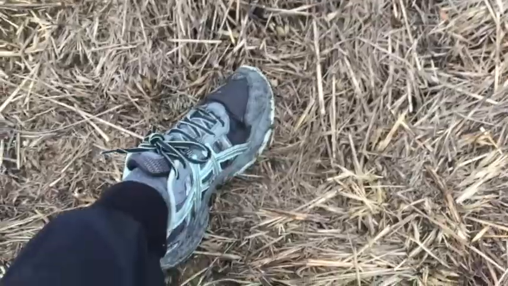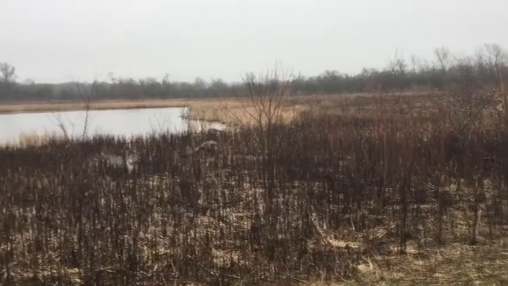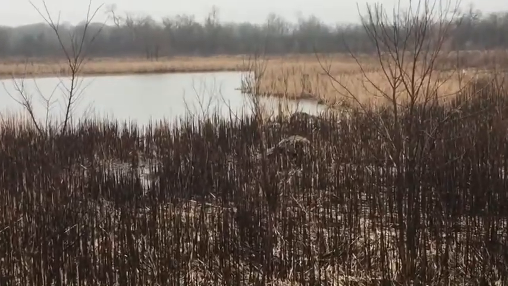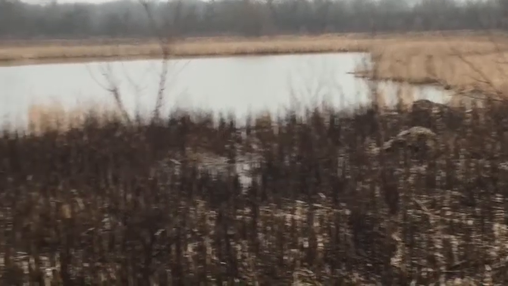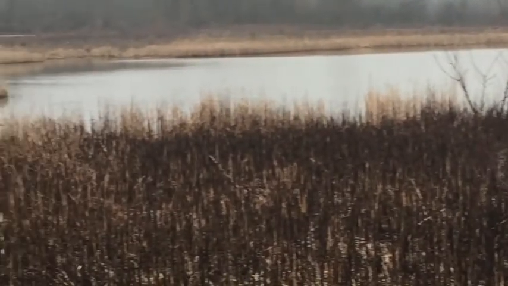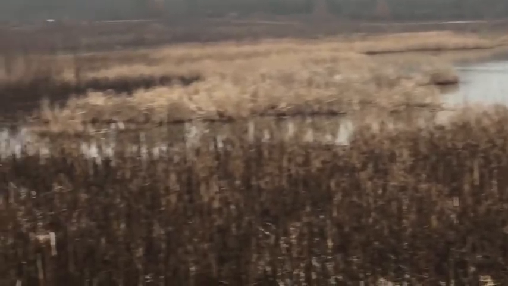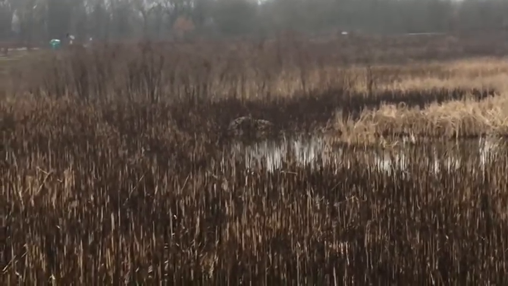Mr. Laureate's smarter than me. I walked through it and got really wet, where he figured out another solution. If you look closely, you can see a beaver lodge. There's another one right there.